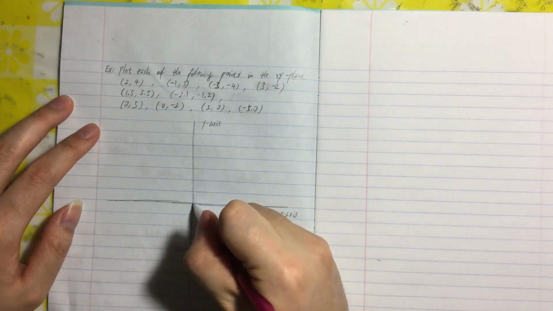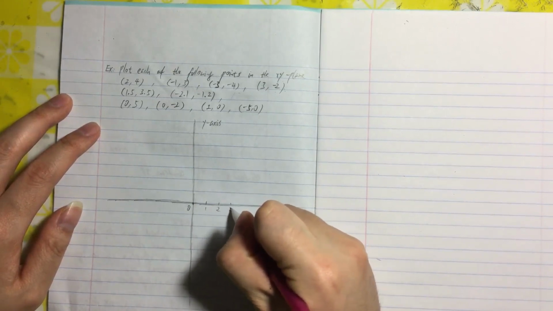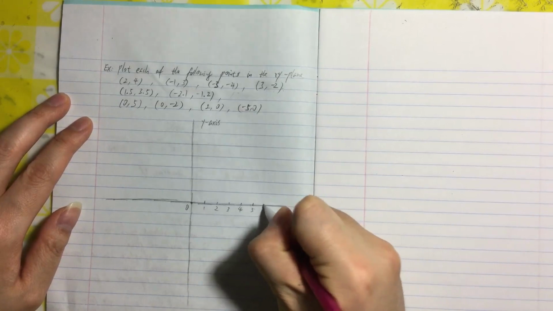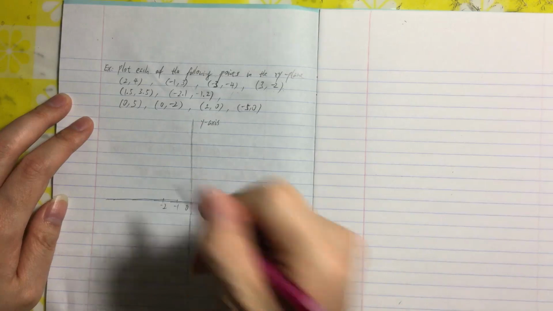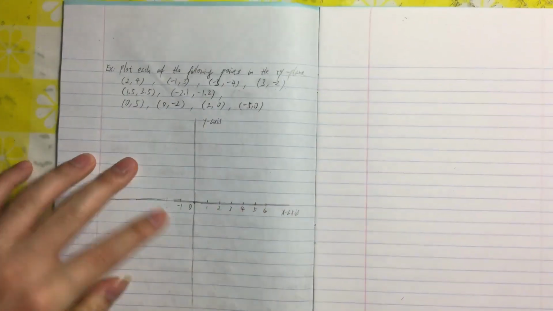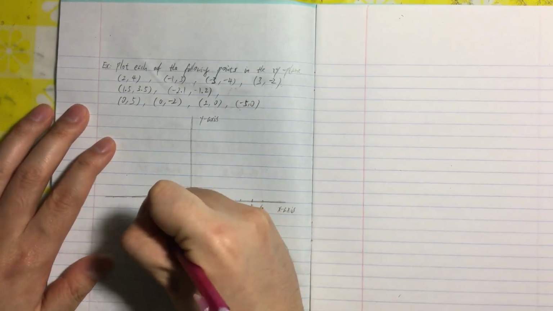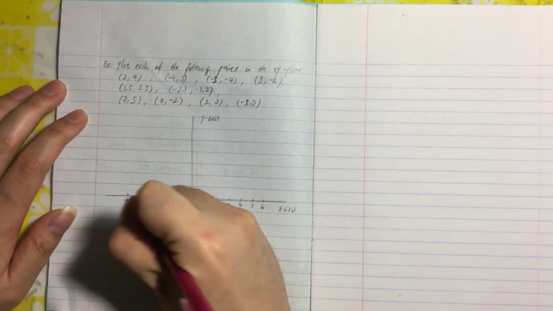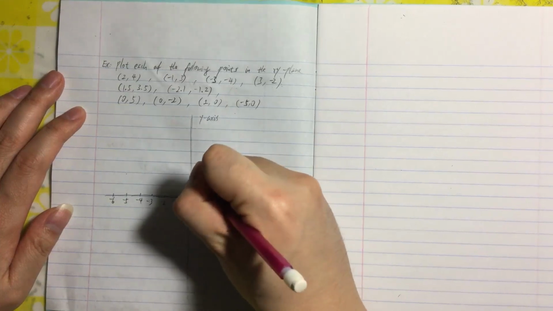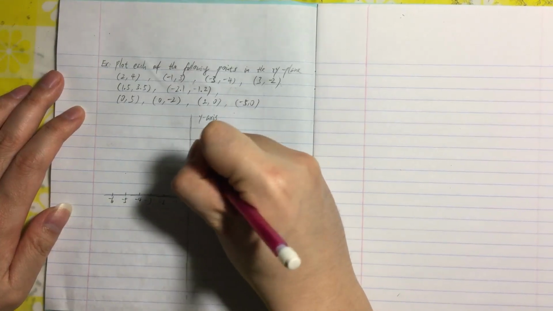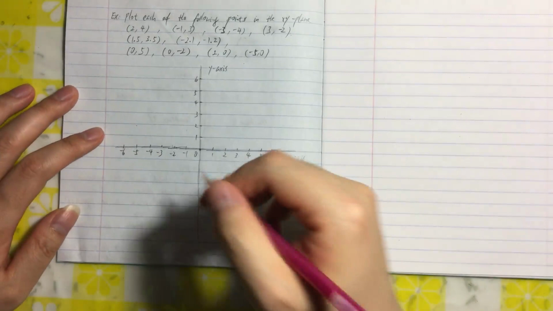The intersection is 0. That's called the origin. Numbers on the right side are positive. Numbers on the left side are negative. Numbers above 0 are positive. Numbers below 0 are negative.